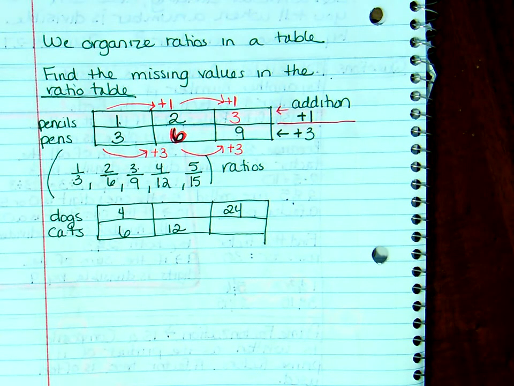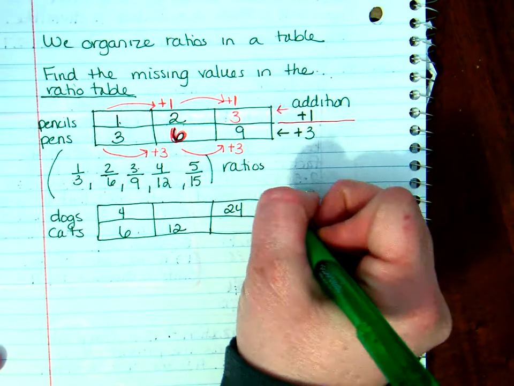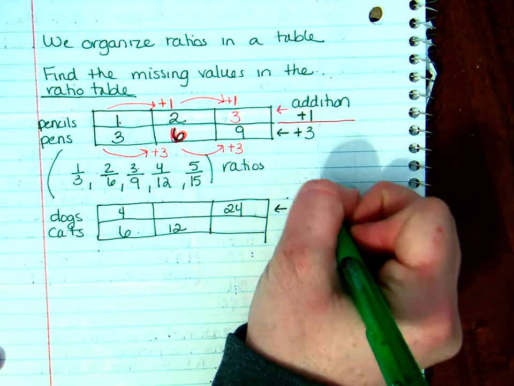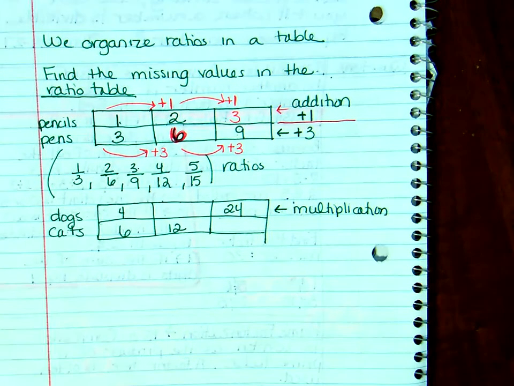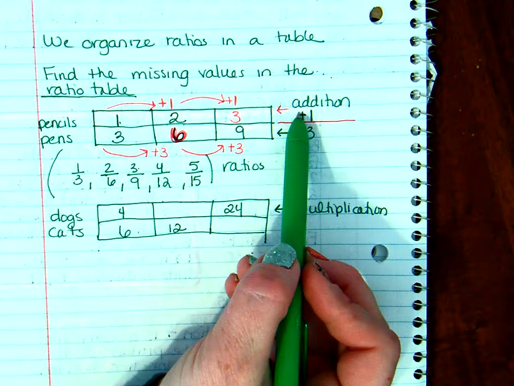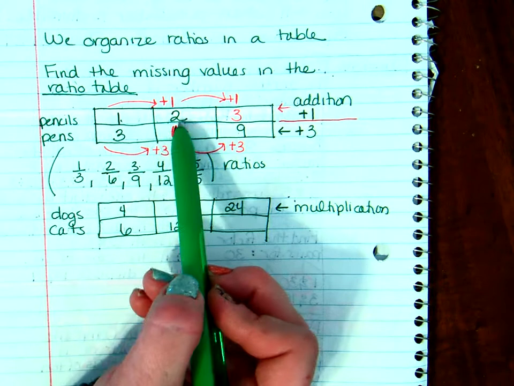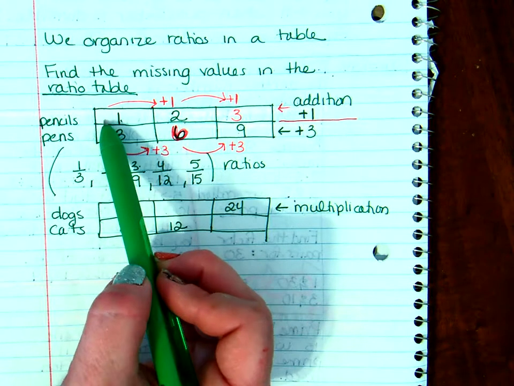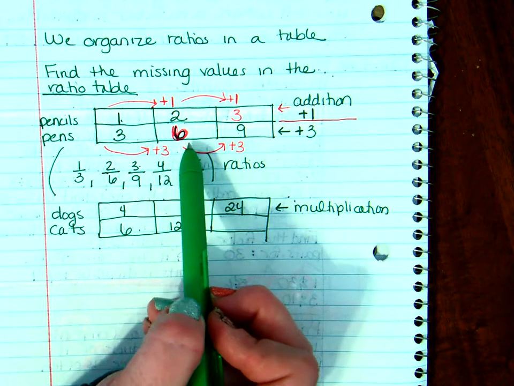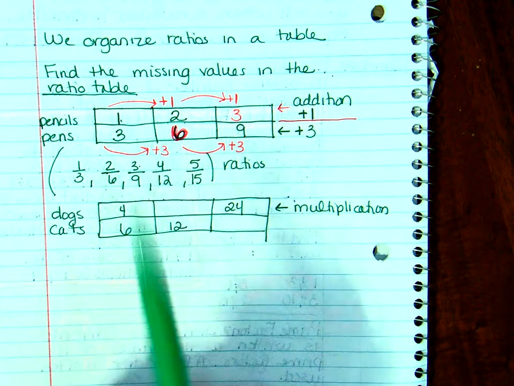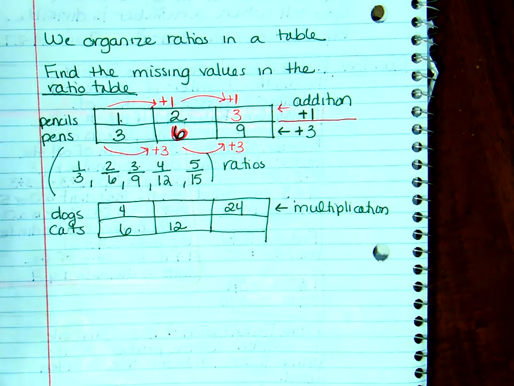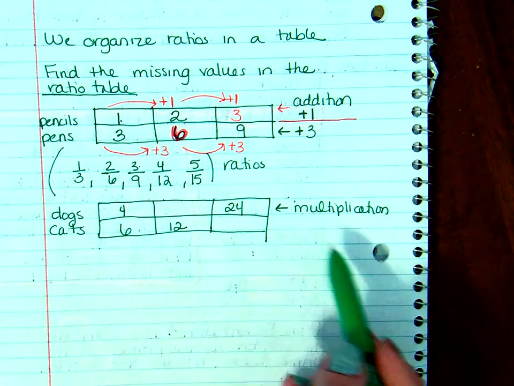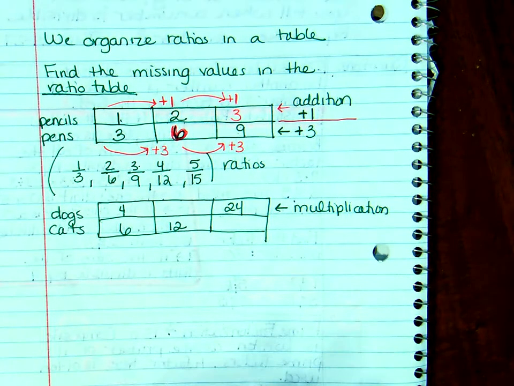What do we have to do? So with this one, we're going to do multiplication. By the way, just so you know, I did addition here, but I could easily do subtraction too. I could say 2 minus 1 is 1. 9 minus 3 is 6. 6 minus 3 is 3. So you can go the reverse way and do subtraction as well. Just like with this, I could do multiplication if I'm going this way, but if I'm going to go backwards, I could do division. And sometimes division actually helps us to solve it.